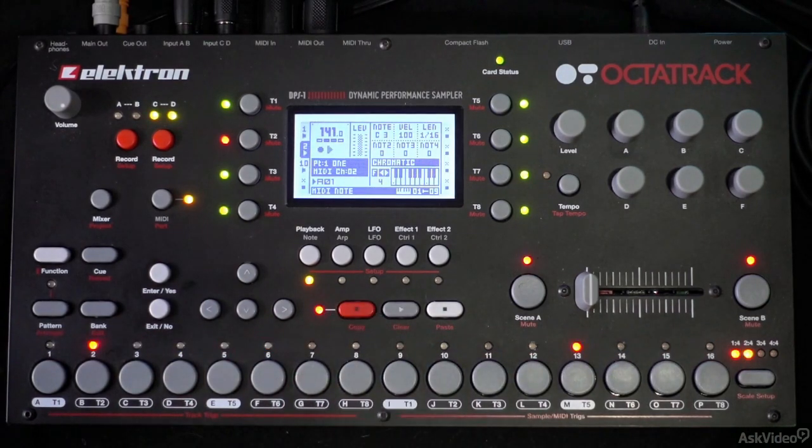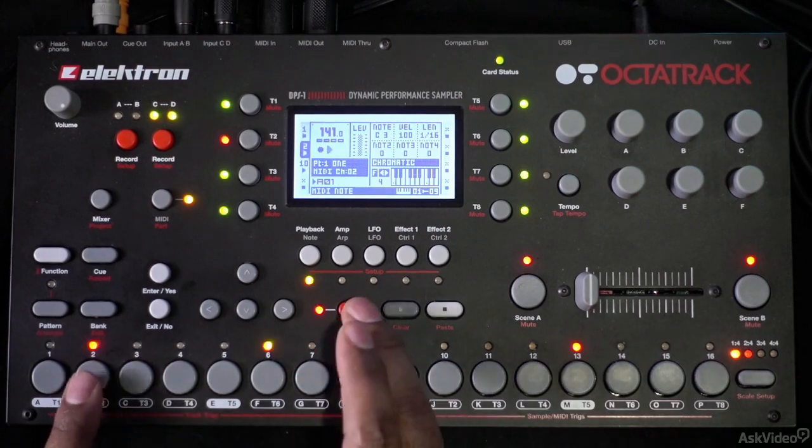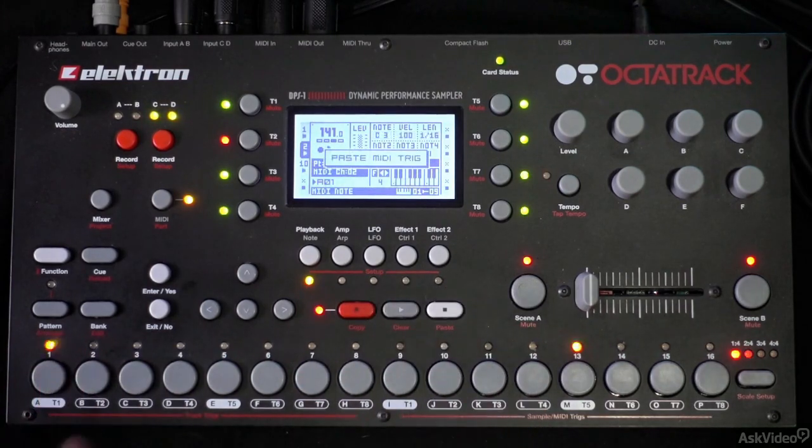Now that first step is off. I see it's a step late here. I can simply just copy that step and then paste it where it should go. There we go, that solves that problem.